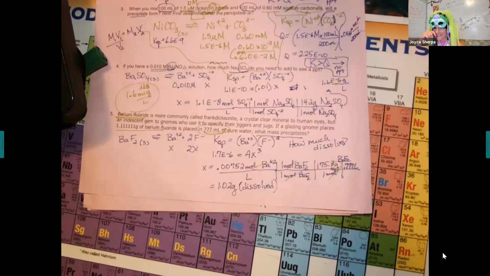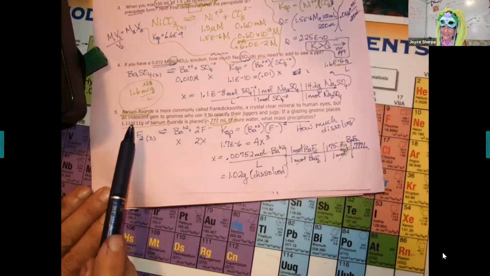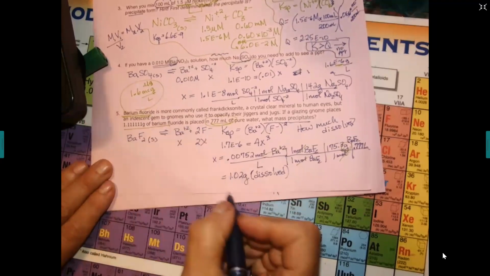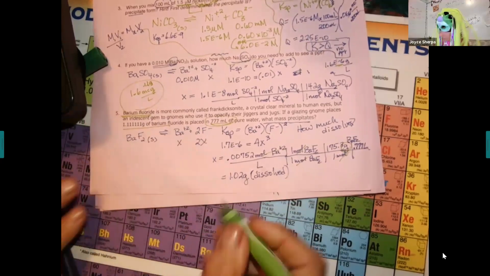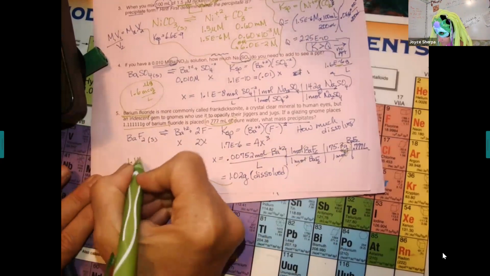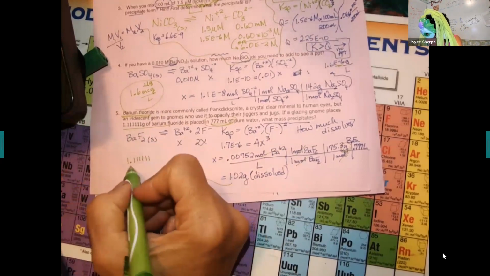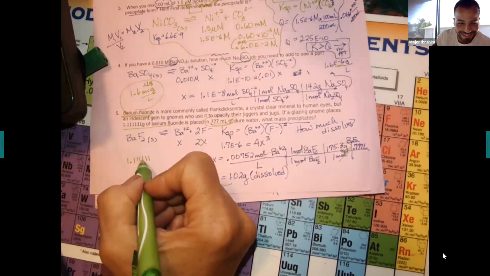That was me just pausing to see if anybody sees what we have to do. There's one more step. Subtract the mass dissolved from the original mass of barium fluoride. So this mass, the only time we're going to use this mass, you have to label it. You can number your steps, or you can do the arrow thing. So I have 1.111 major. How many ones do I have? Looks like 7, 8, 7.